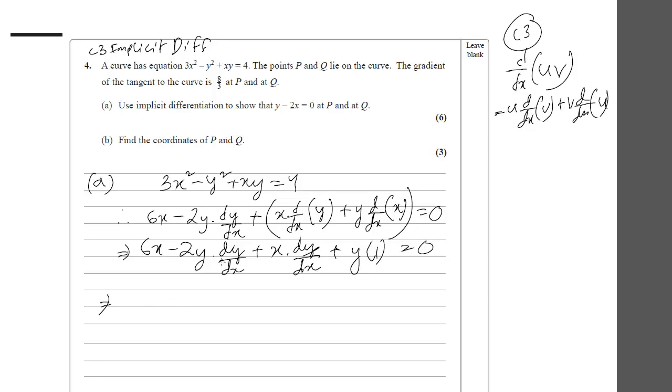So my job is to put all the dy by dx on one side and everything else on the other side, because what we want to do is find an expression for the derivative. So this is going to be minus 2y dy by dx plus x dy by dx equals, I'm going to write this plus y here as minus y, and this plus 6x here as minus 6x.